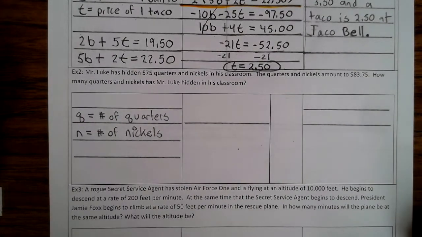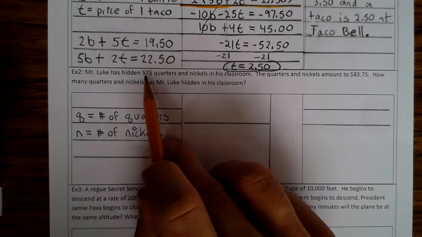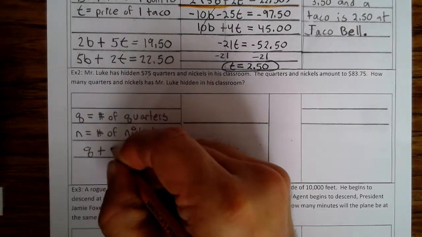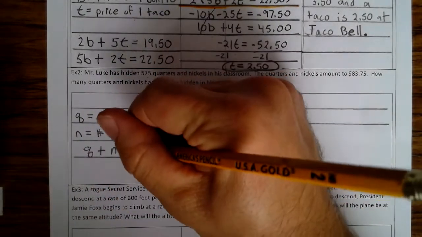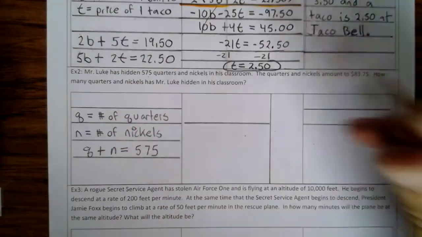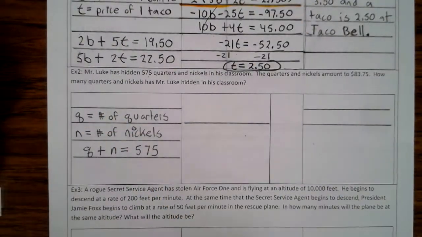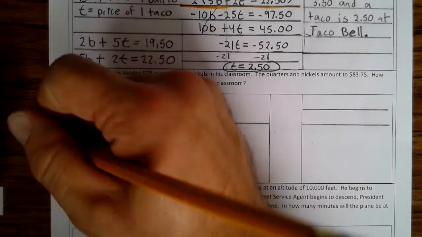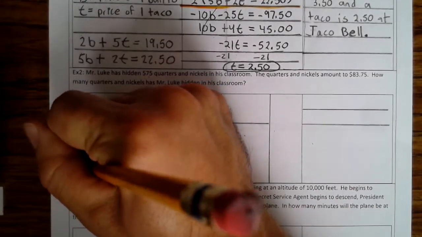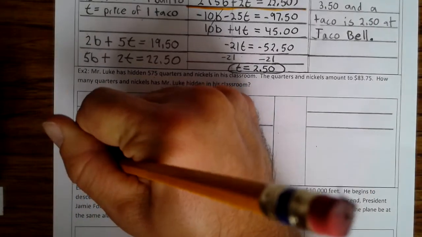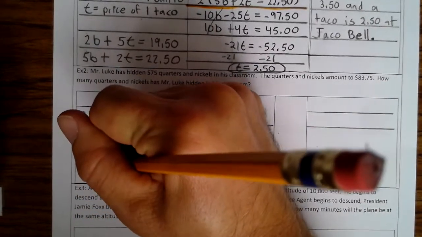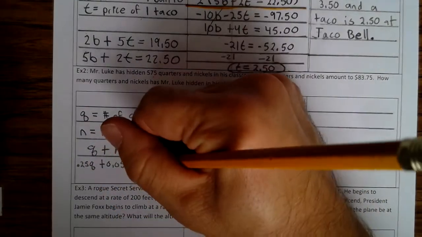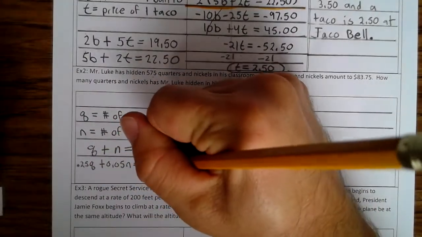Now the next step is to write the equation. So there's 575 coins. So we know that the quarters plus the nickels is 575. Okay. Now we know that quarters are 25 cents plus nickels are 5 cents. And that's a total of $83.75.